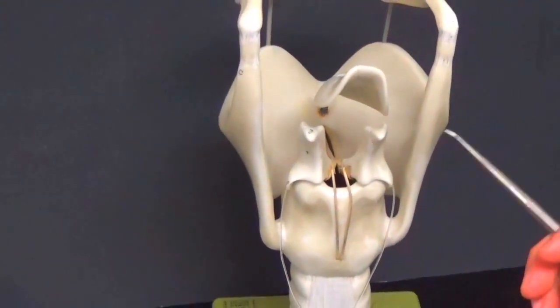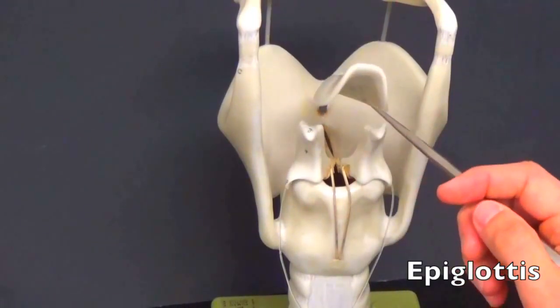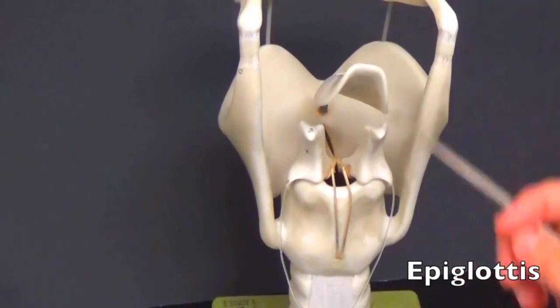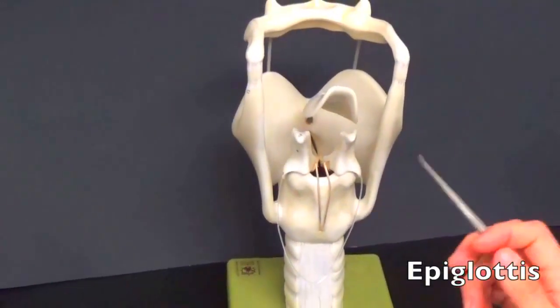The last thing that we're going to see on here is the epiglottis right here. The epiglottis is going to be important for closing off this airway so that when we're swallowing, you're not going to have any food, hopefully, going down that airway.